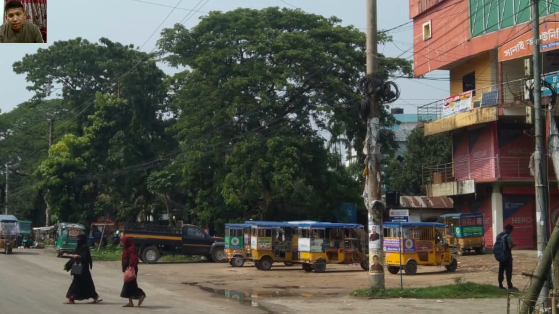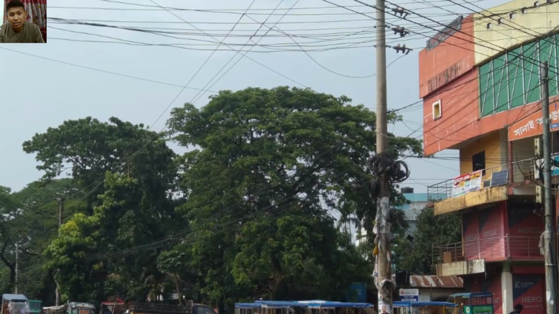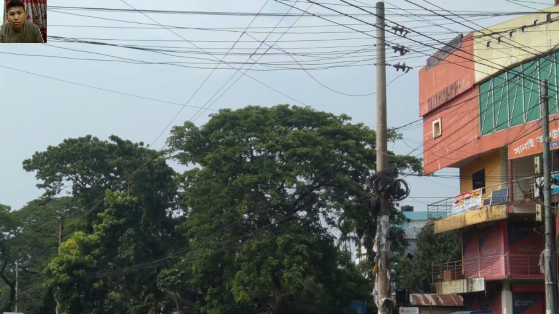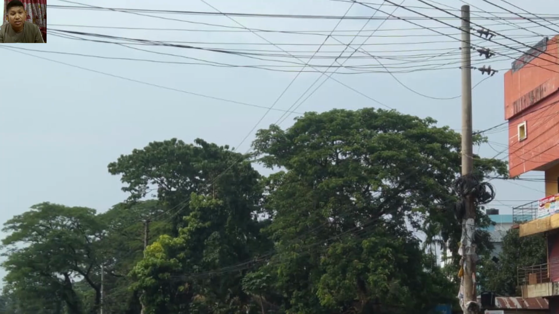Then if we go a bit up, we can see there are several bundles of wire hanging on the pole. Then if we go to the top of the electric pole, there are several varieties of electric wire connected from one electric pole to another.